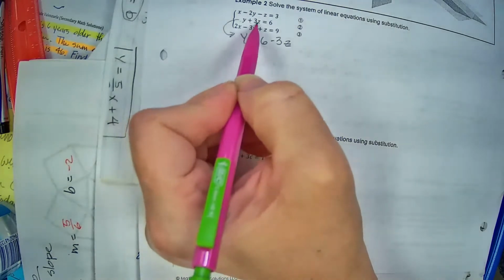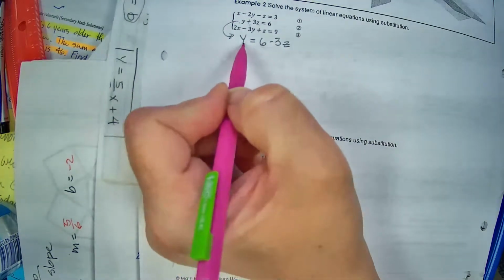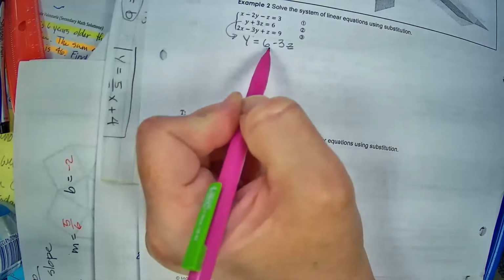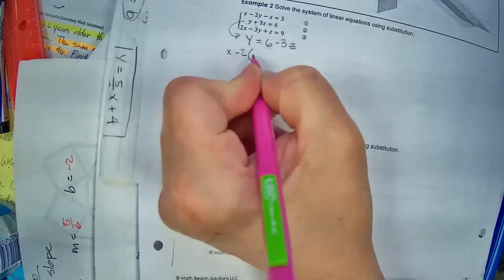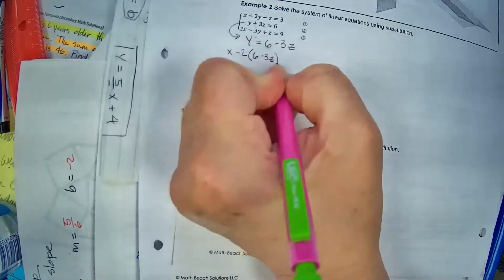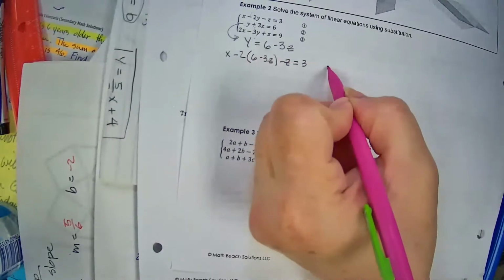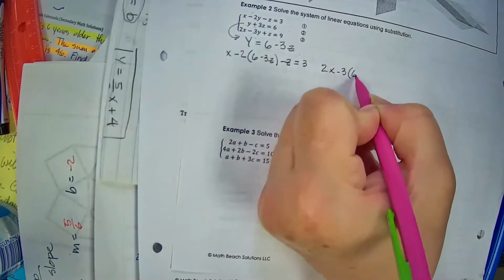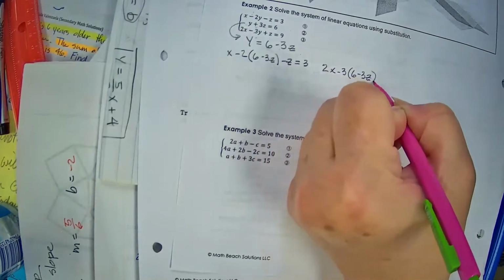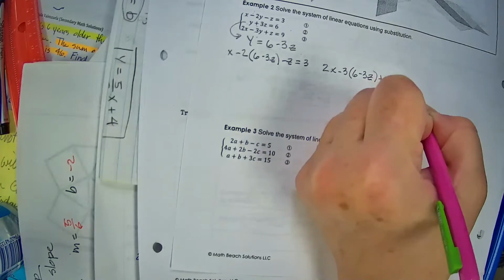Minus 3z, minus 3z. Okay. So then wherever we see y in the other 2 equations, we have to plug in 6 minus 3z. So we've got x minus 2 times 6 minus 3z minus z equals 3. And then we're going to have 2x minus 3 times 6 minus 3z plus z equals 9. Okay, so we need to clean those up.